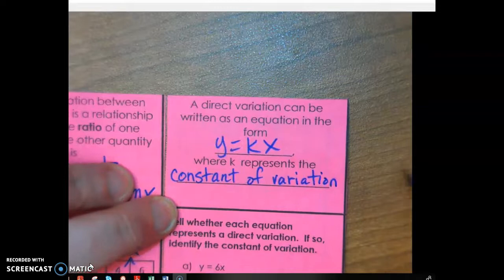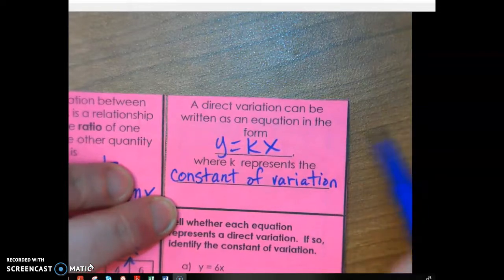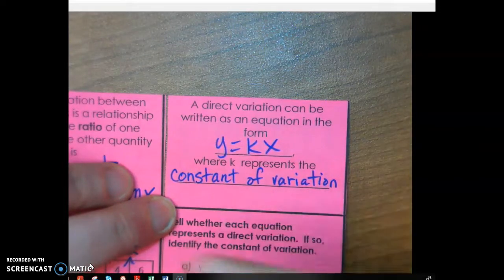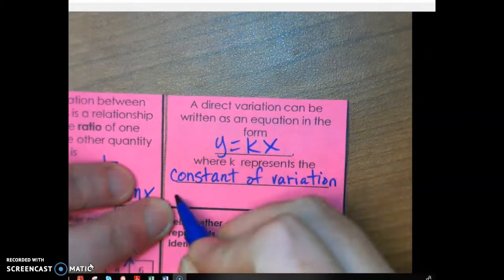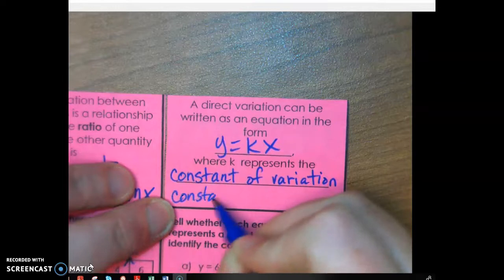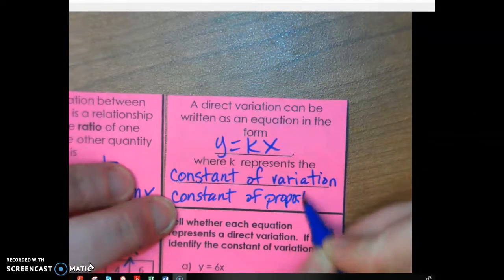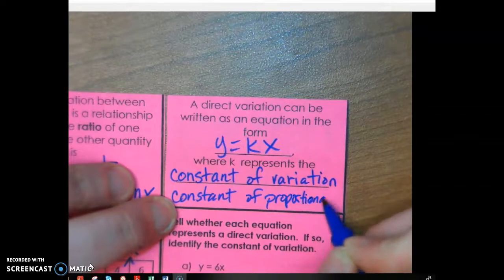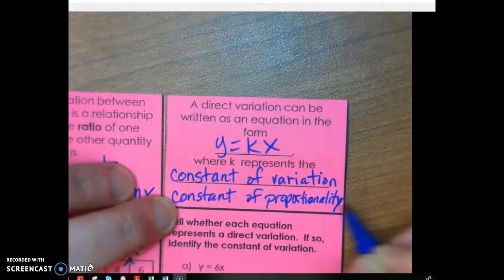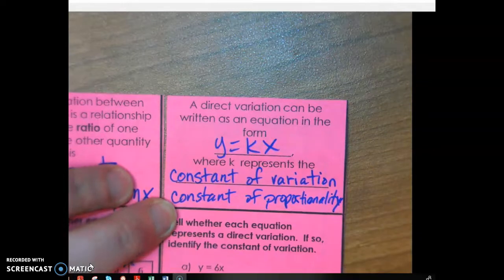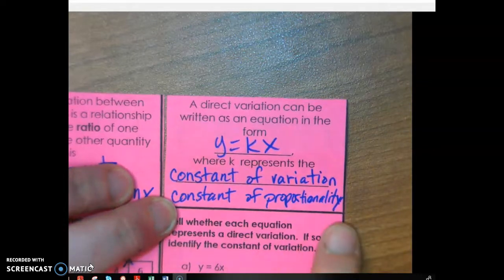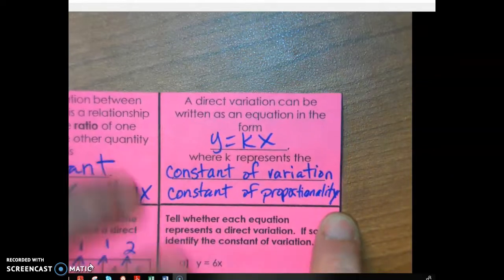How things are varying, how things are changing. If it's constant and it's the same change every time, that's good. It's also known as the constant of proportionality. So if it's proportional, that's what we want to see.